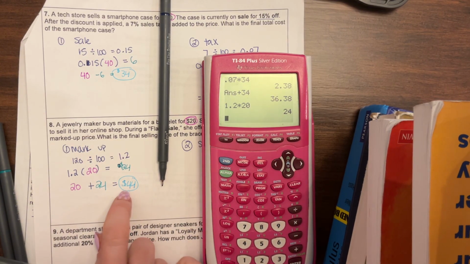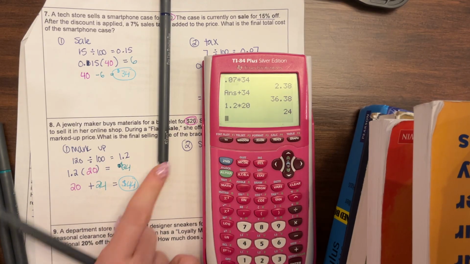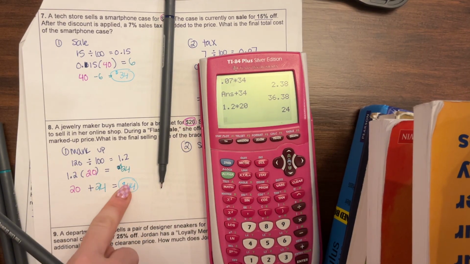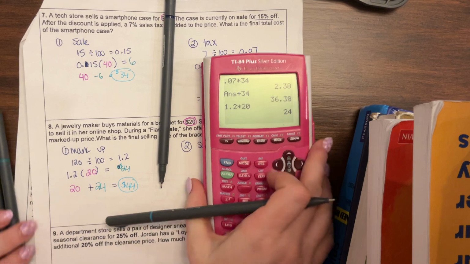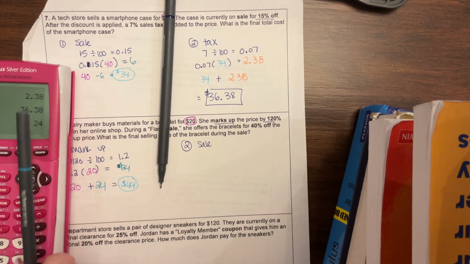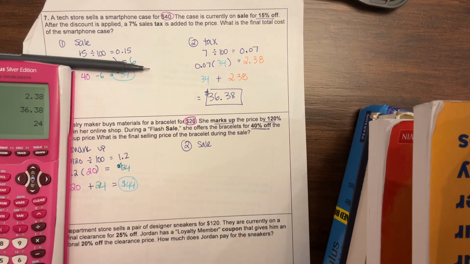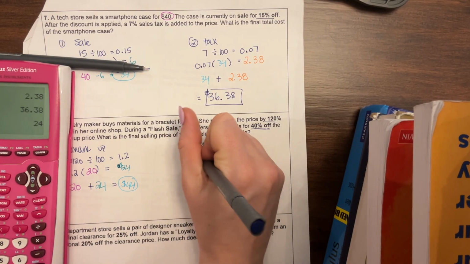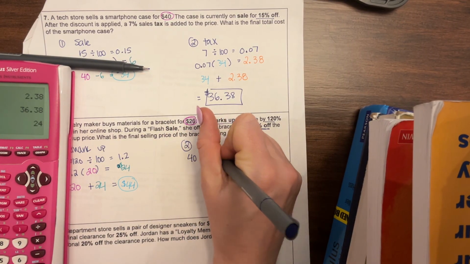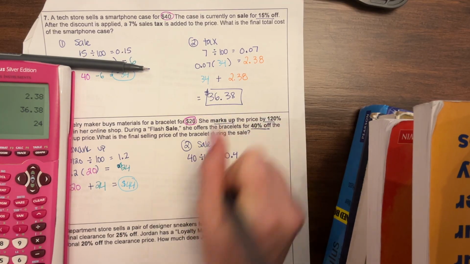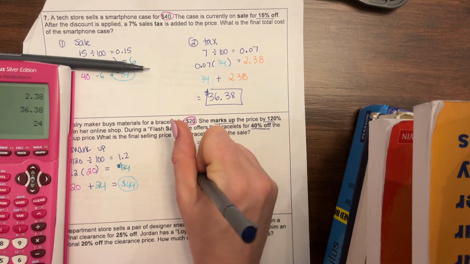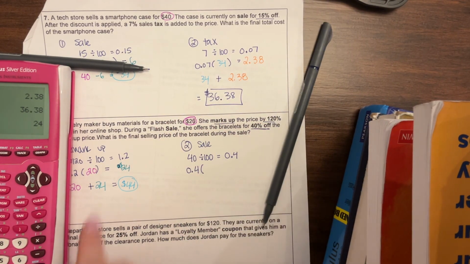I'm going to do the discount on this number. So I no longer need the $20. $44 is my new amount. All right, the sale percent is 40% divided by 100 is 0.4. Multiply it by the price.